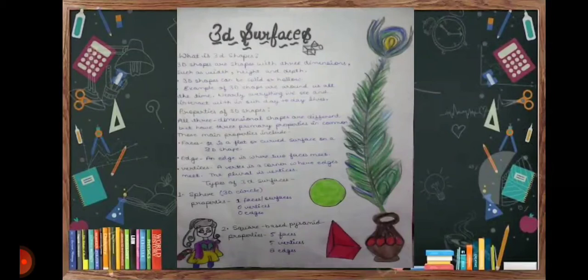As we all know, most of the things in our world are made up of 3D shapes. Even you are made up of 3D shapes. Even the page is made up of 3D shapes, but the width we can't see, it is negligible. Now it has 3 main things, that is faces, edges and vertices.